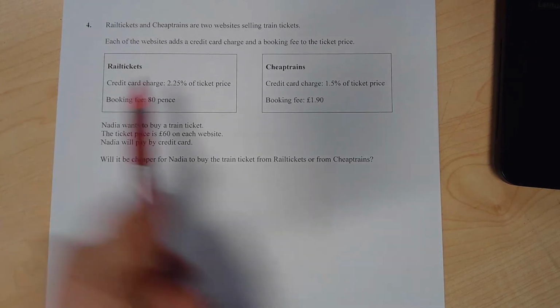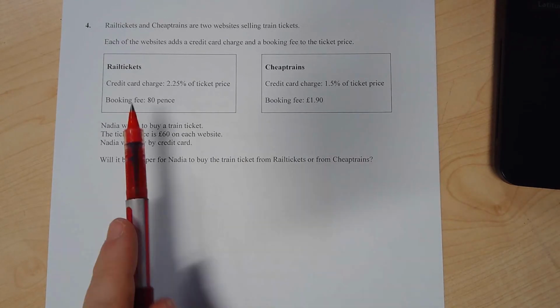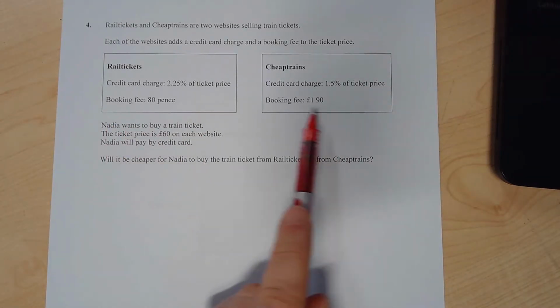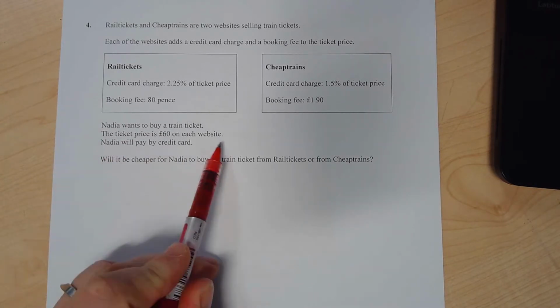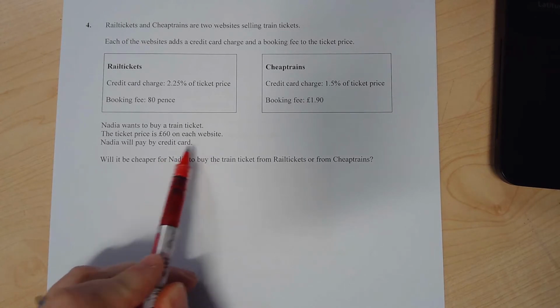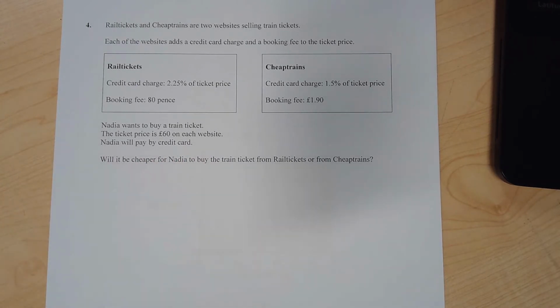Question 4 then. So Rail Tickets and Cheap Trains are two websites selling train tickets. Each of the websites had a credit card charge and a booking fee added to the ticket price. So there's the prices for Rail Tickets, there's the price for Cheap Trains. Nadia wants to buy a train ticket and the ticket price is 60 quid on each website, so we can double up on some of the working out here. Paying by credit card, I just want to work out which one is going to be cheaper.